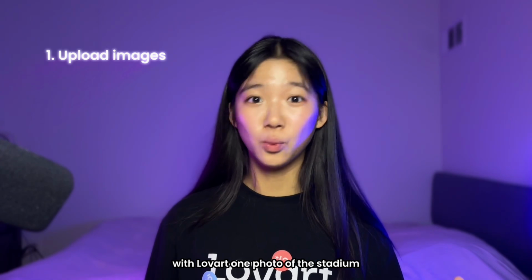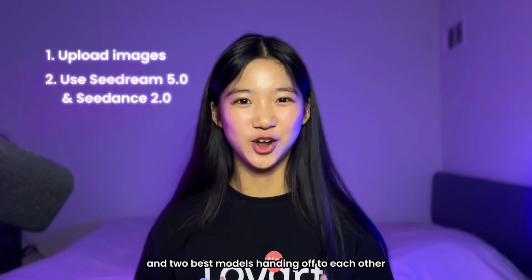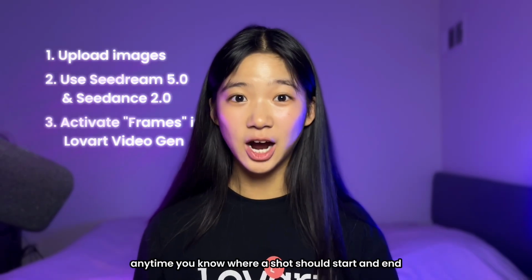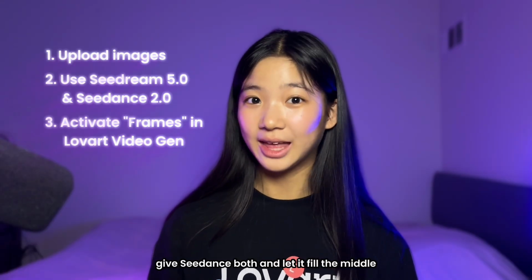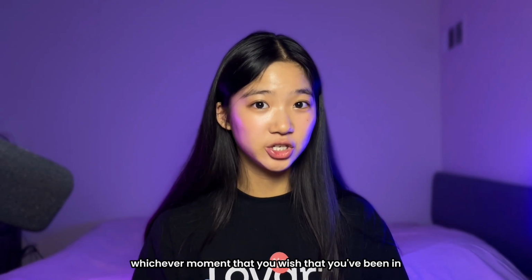One photo of the stadium, one photo of your face, and two best models handing off to each other. And the frames trick from Lovart Video Gen is the secret sauce. Anytime you know where a shot should start and end, give Seedance both and let it fill the middle. So go make yours, whichever moment that you wish you had been in.